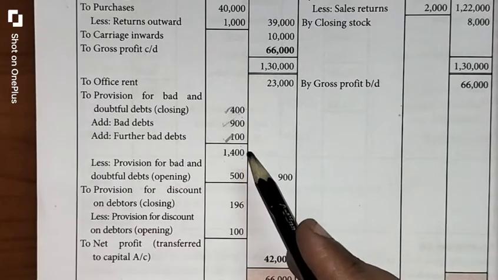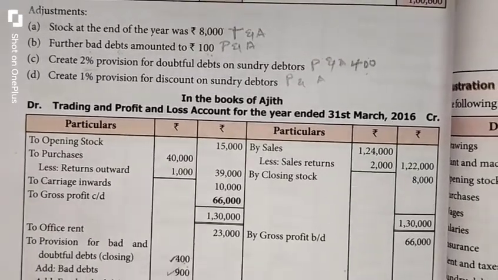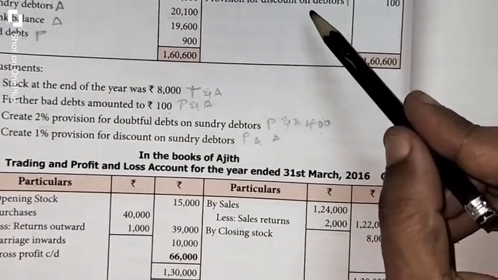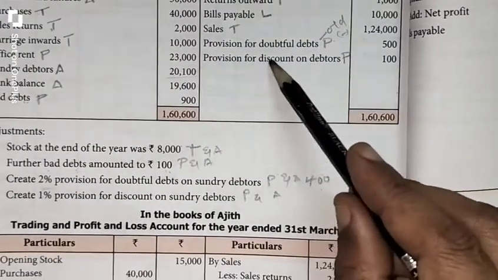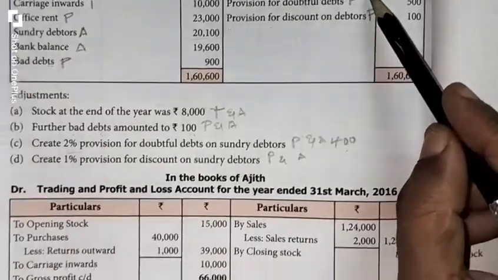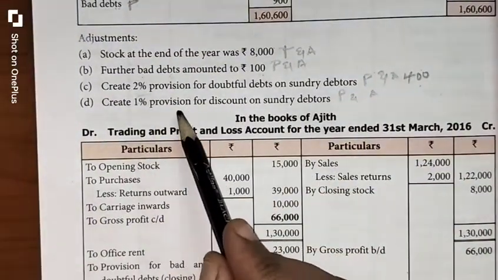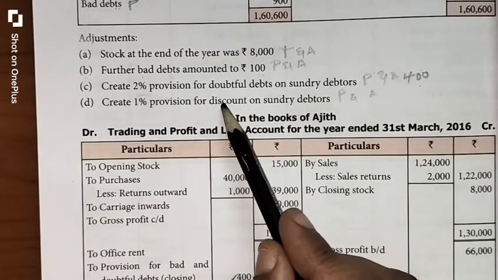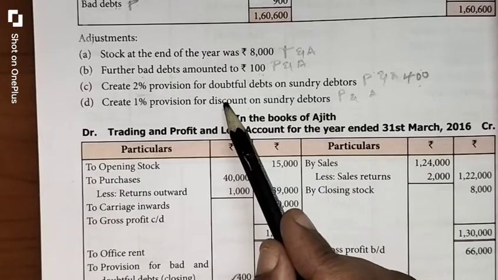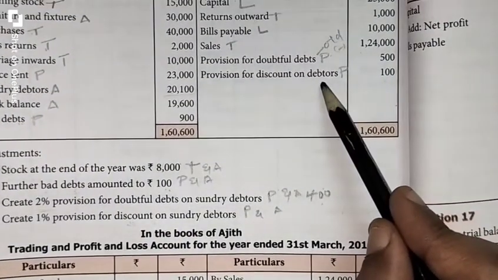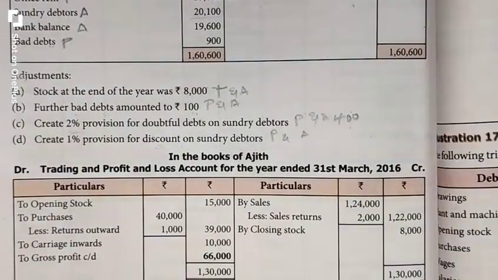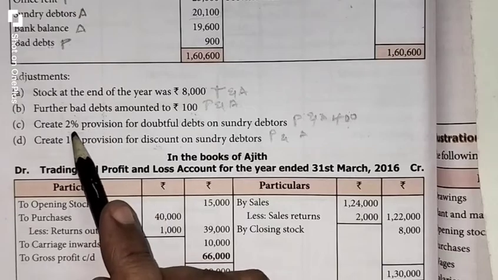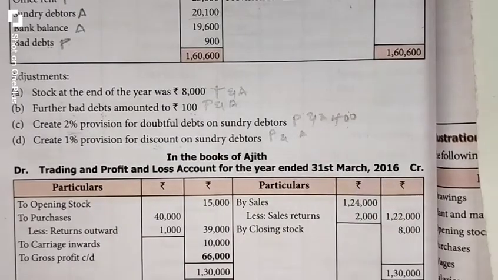Okay, then similarly we have the discount on debtors. Within the box we have provision for discount on debtors of 100 rupees, and in the adjustment we have a 1% provision. That 1% provision on discount on debtors is a new provision, so we have to add it. This is the old discount. After we get the new provision for 2%, we will get 400 rupees, right?